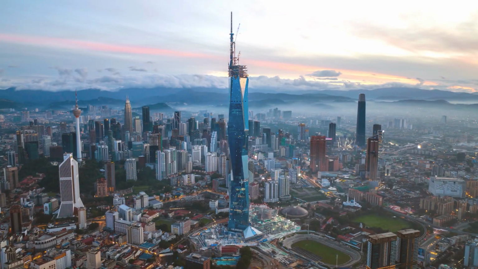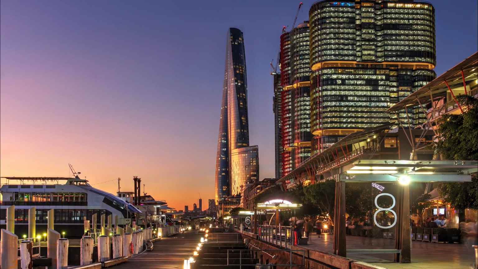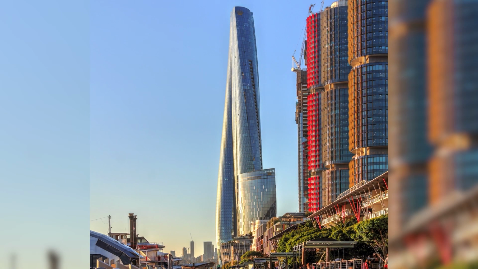In fact, I had the greatest privilege of being part of the design team of the second tallest building in the world, which is the 118-story building called Merdeka 118 in Malaysia, and also Sydney's tallest building, which is the 72-story building for Crown Resort and Casino. My undergraduate training from the Department of Civil Engineering at University of Moratuwa gave me the confidence to design these buildings.